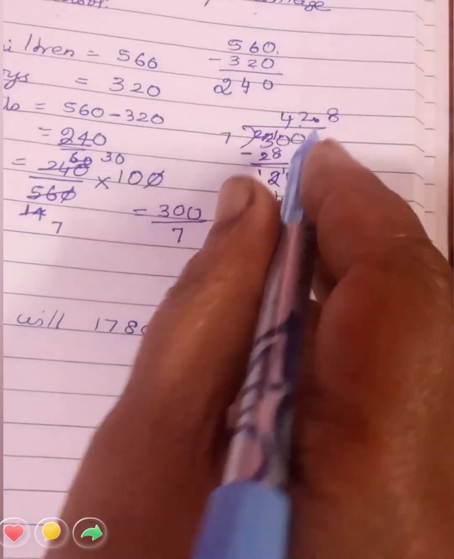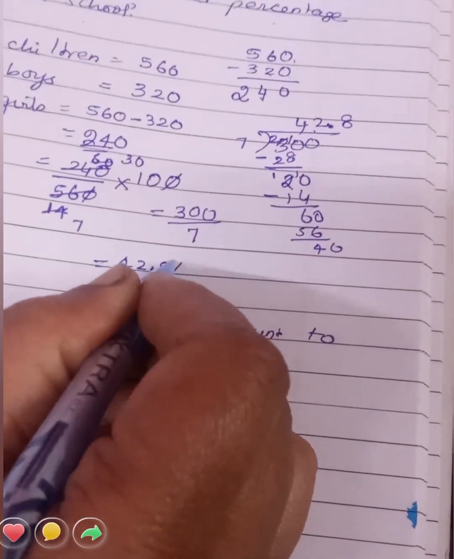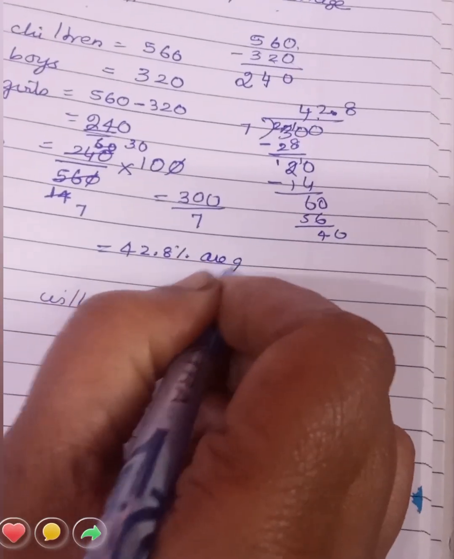Okay, so we will wind up with this one. So it is equal to 42.8 percent are girls.